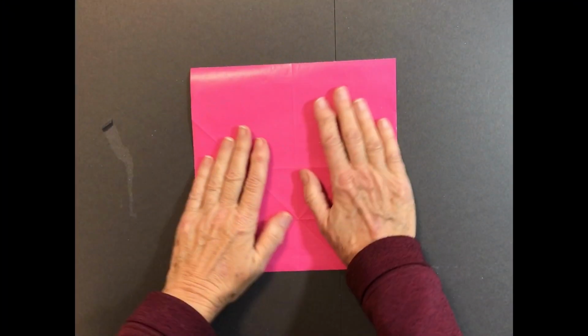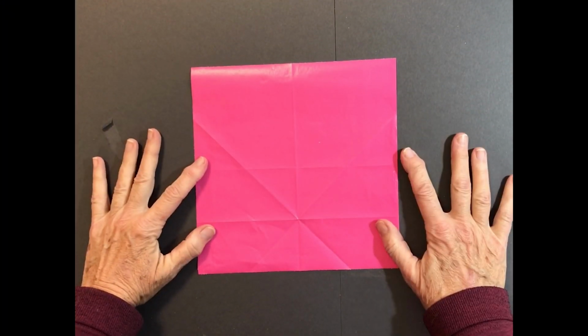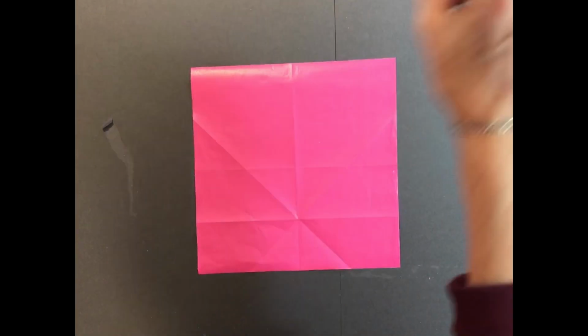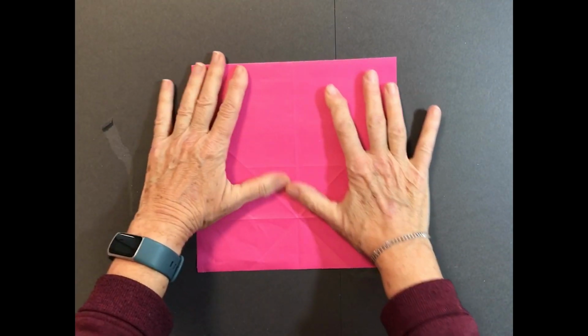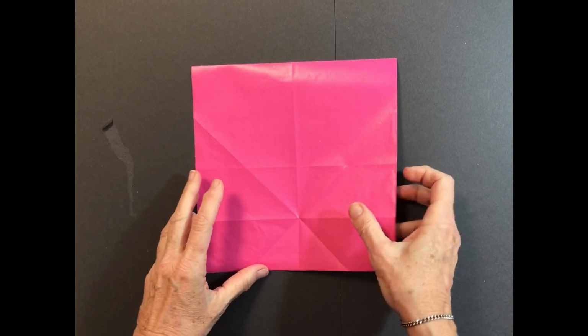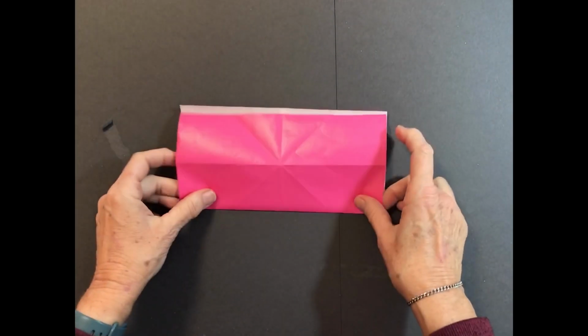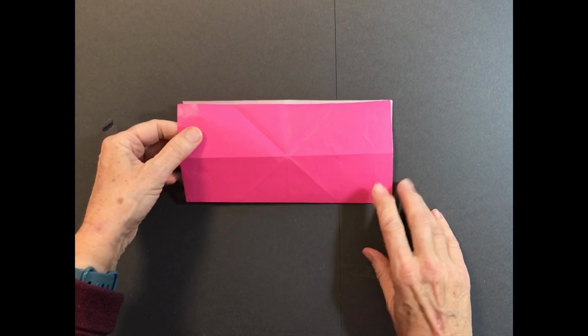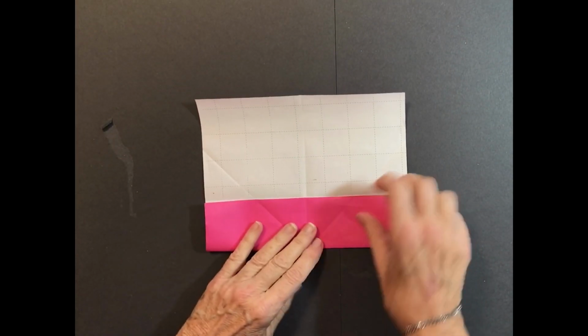Let's practice folding a heart. I'm just going to use this paper that I got from the dollar store. It's kind of thin, but I think it'll still work. First of all, let's go ahead and fold this in half. I already started this, as you can see by some of the folds. And then fold it in half again.